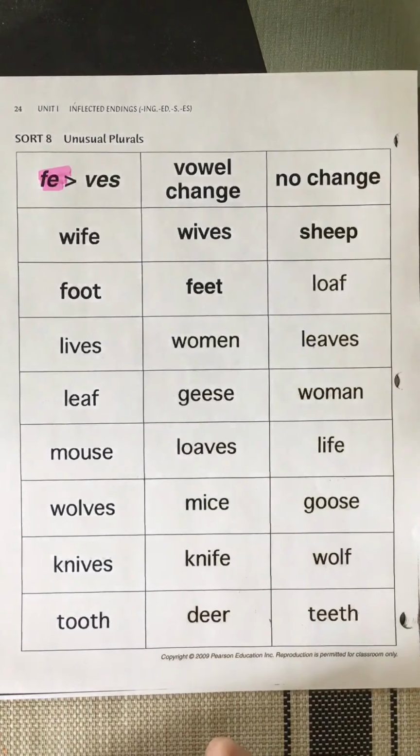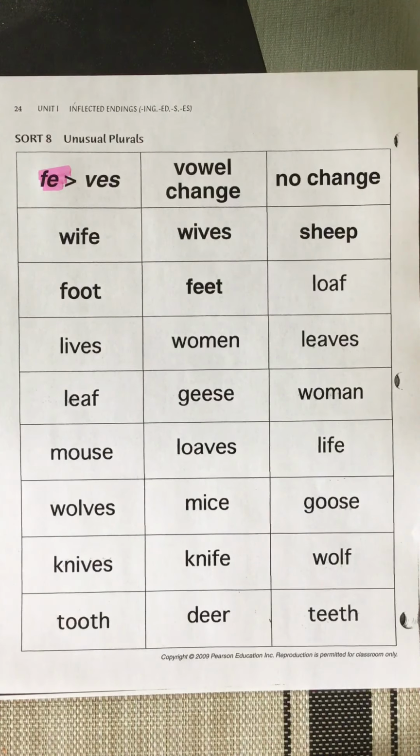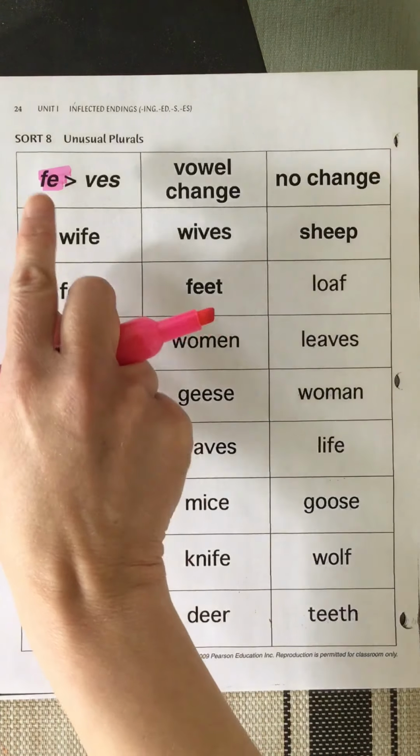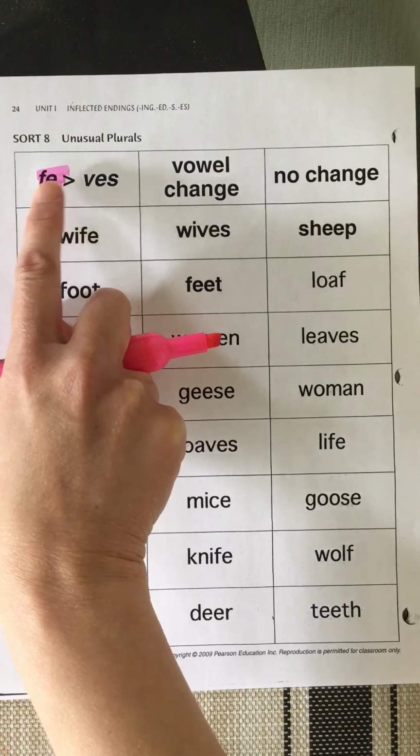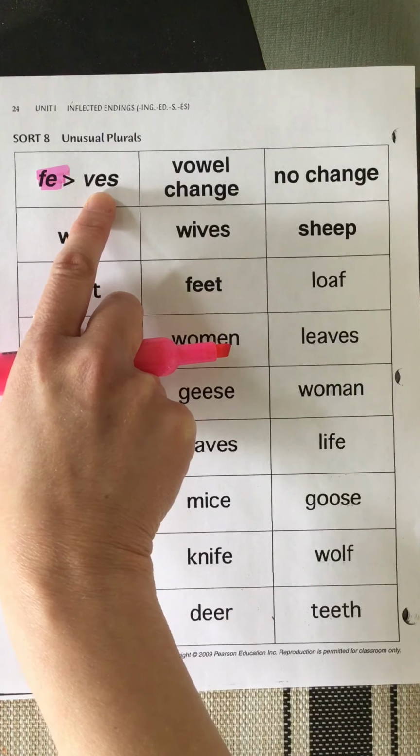Now when a word ends in a F or an F sound, either with an FE or just an F ending, when you make that word plural, which means make it more than one, the F changes to a V and then you add ES, okay?